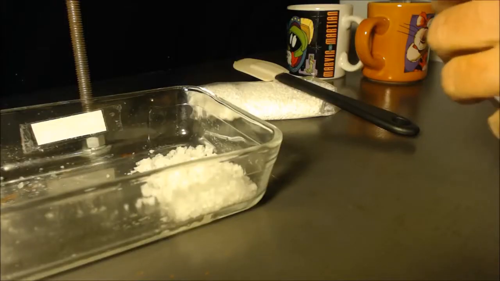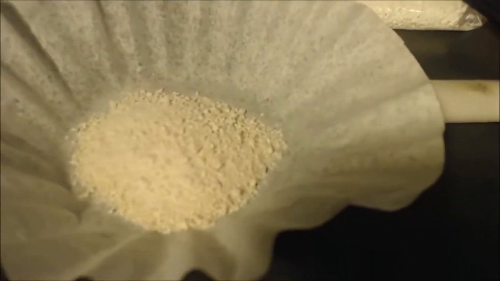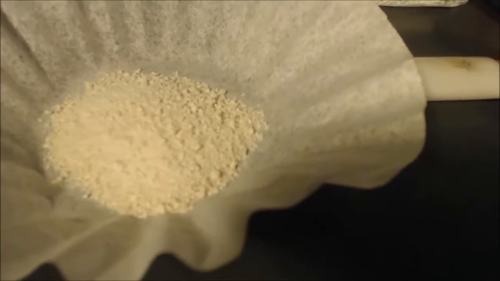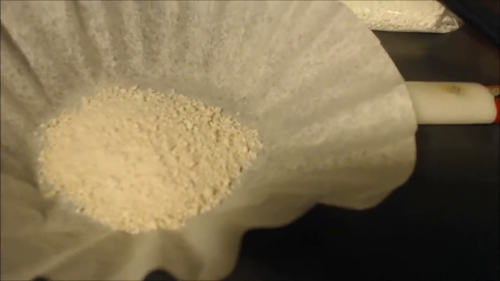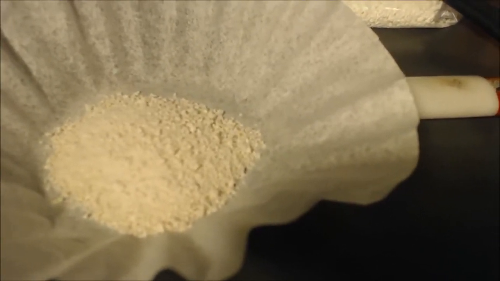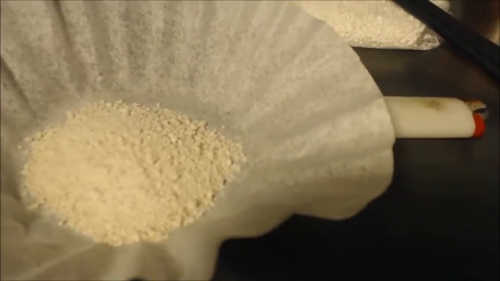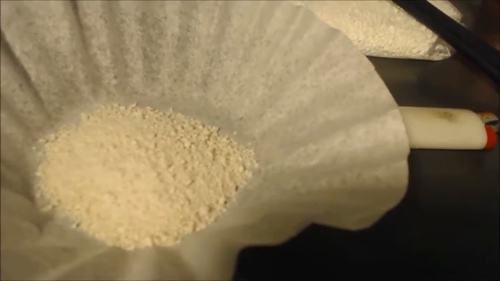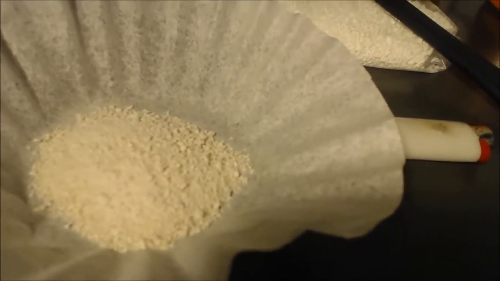Oh, wait, I gotta dry it. You can see nice dry white crystals. I got 28 grams there. When I recrystallized from water, I had 27 plus 1 gram I left in solution that I was going to discard. But that wasn't pure. This should be 76% the acetate and 23% the carbonate.